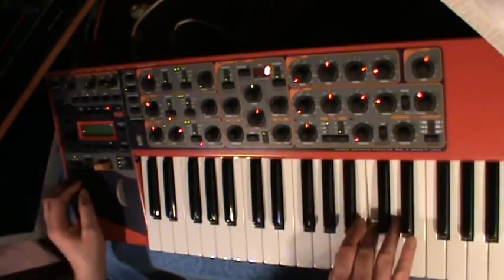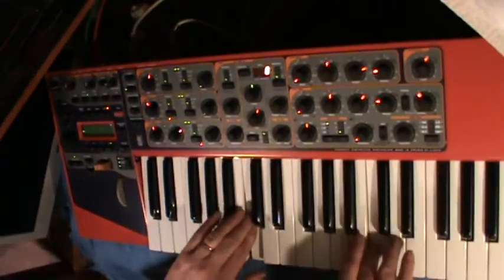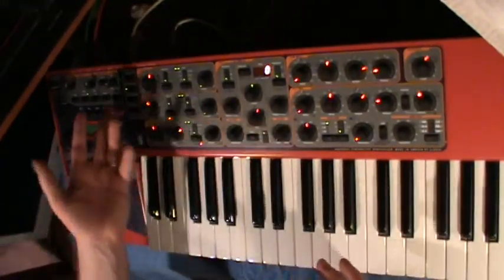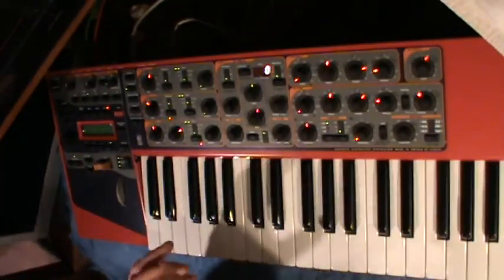Set the amount. Which means you can do vibrato without having to tie up an oscillator, which is a great feature.